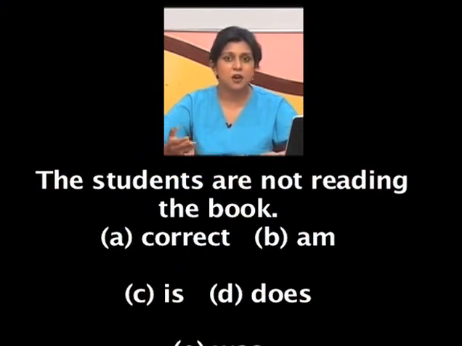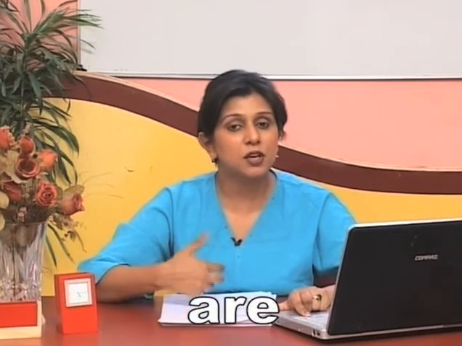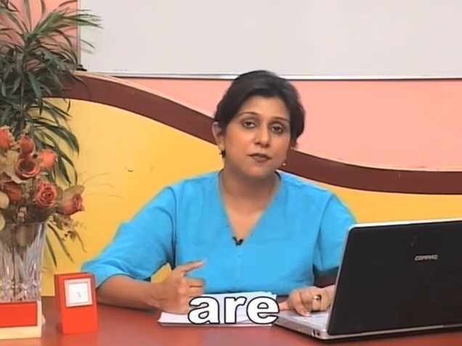Is this A, correct? Or does it require B, am, C, is, D, does, and E, was? The students are not reading the book. Do you think this is correct? Or does it require am, is, does, or was? That's right, it is absolutely correct because you're talking about students and these are plural. Therefore, we'll use the students are not reading the book.